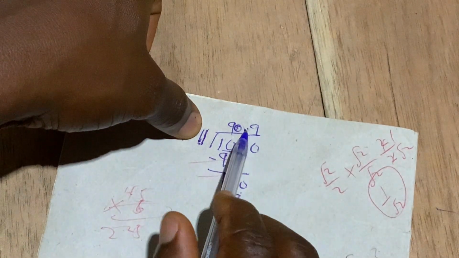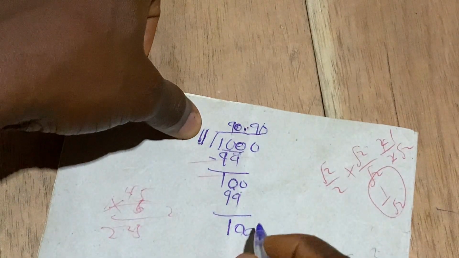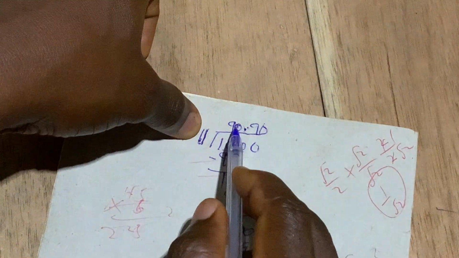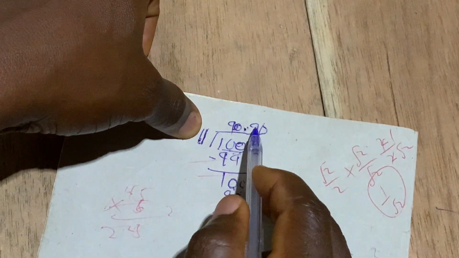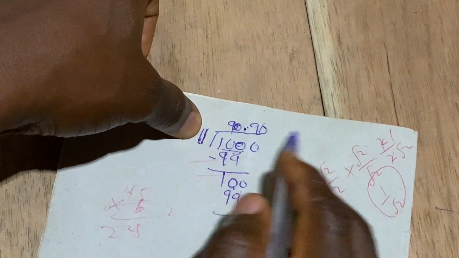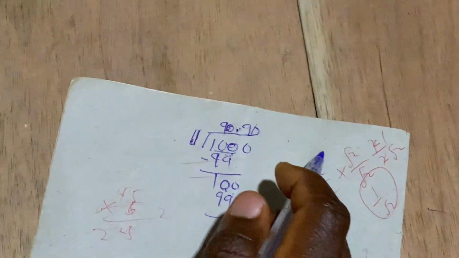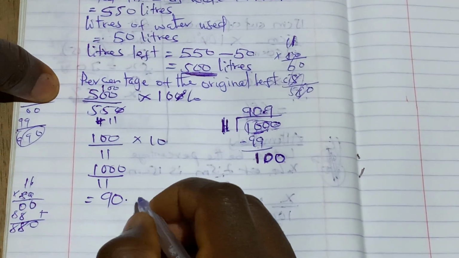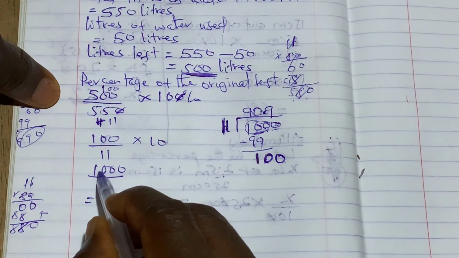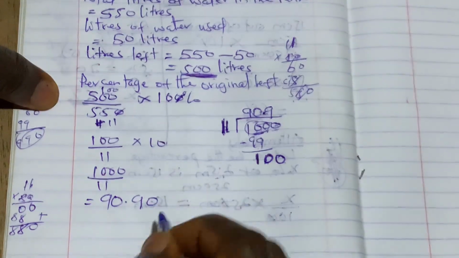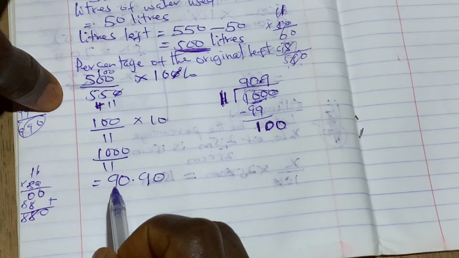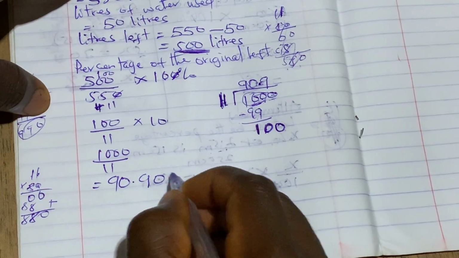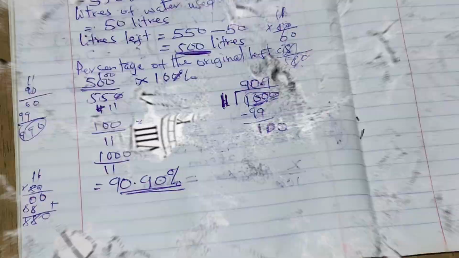Subtract it. So it will be 90.90909090 like that. The percentage of the original left is 90.90%.